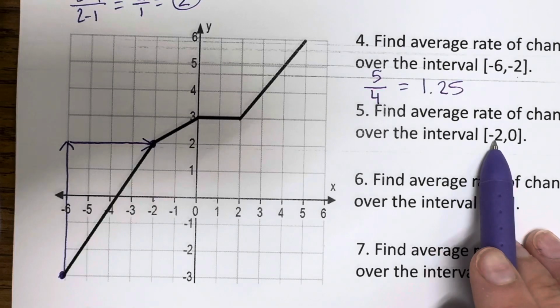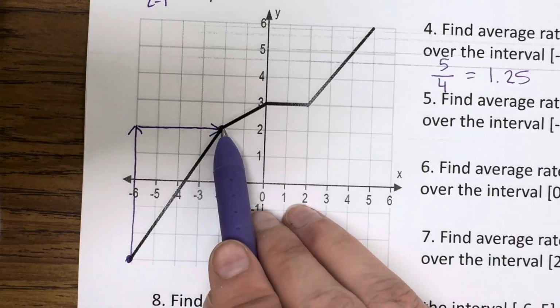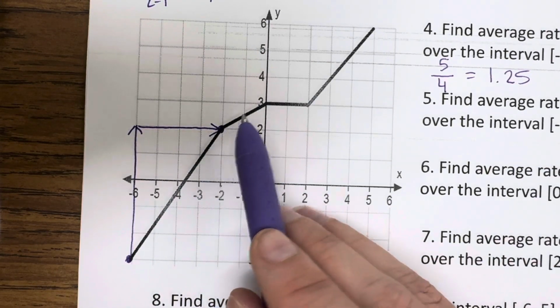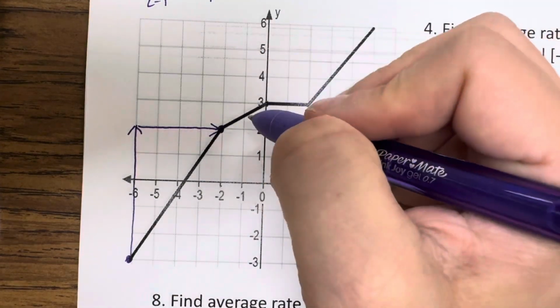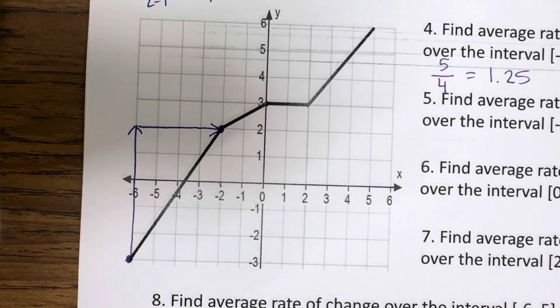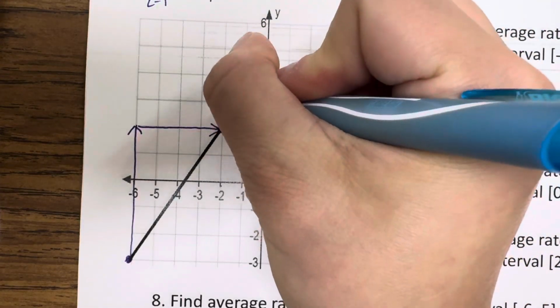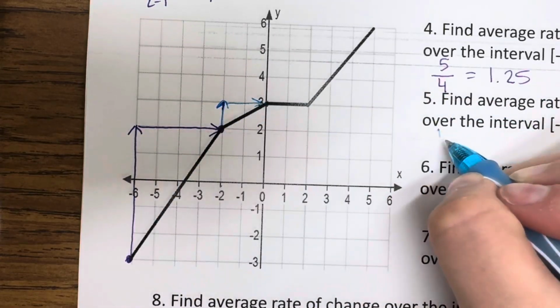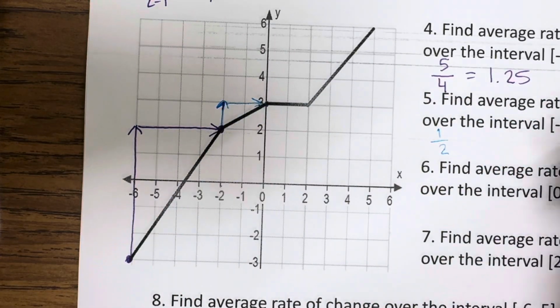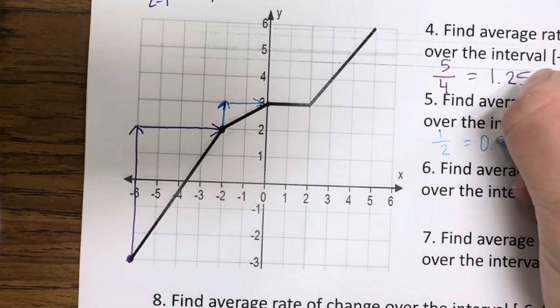Okay, my rate of change at -2 to 0. We know -2 is 2 and 0 is 3. So if you do rate of change again, you'll be going up 1 and over 2. So that would be 1/2 or 0.5.